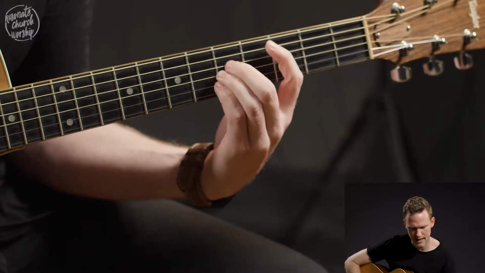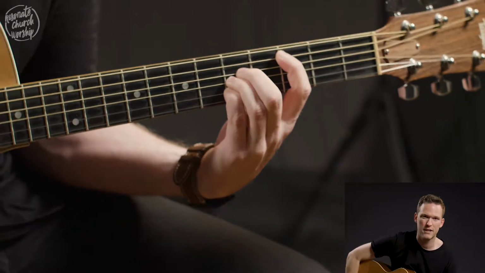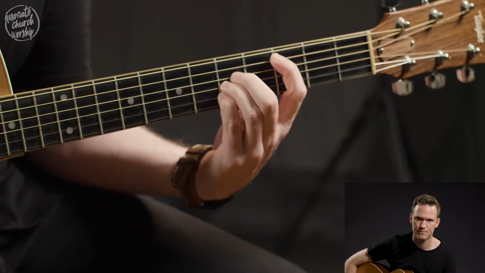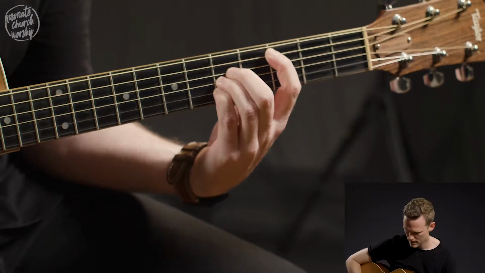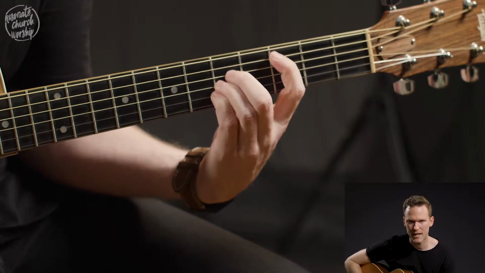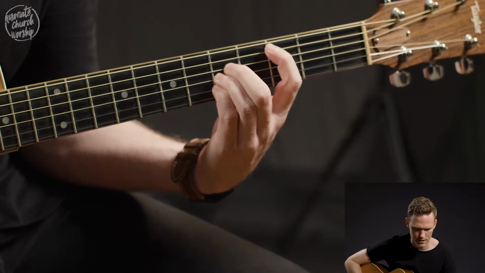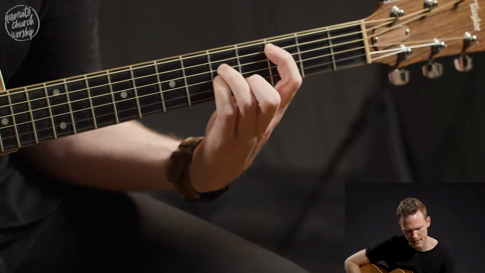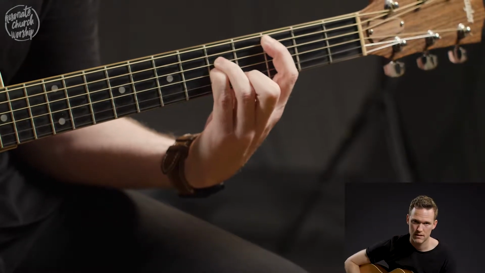So, because that's a natural C major, which one's my 3rd out of those 4 strings? Should be where your pinky is. So how do you make it a minor? You drop the 3rd, so how would I do that? I would play it like this. Do you see that?